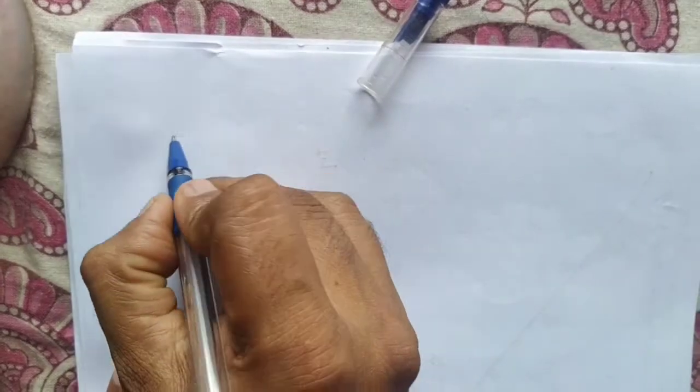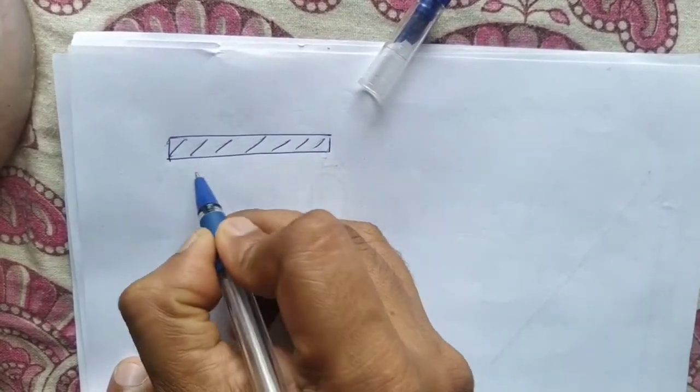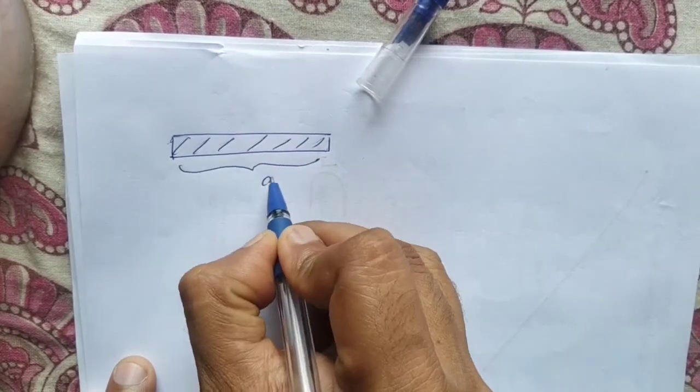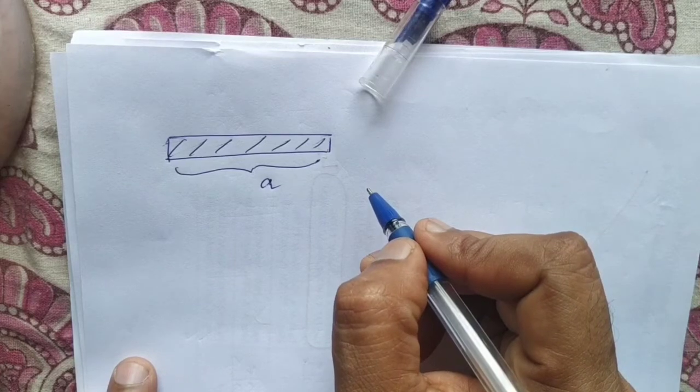So proceeding towards the next problem, it says: if both the ends of a bar of length a are at temperature 0.